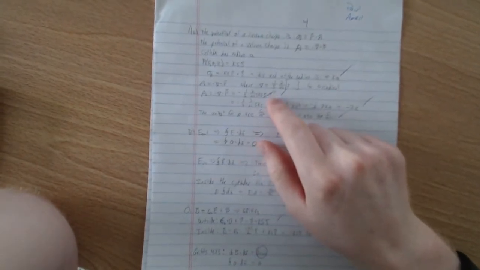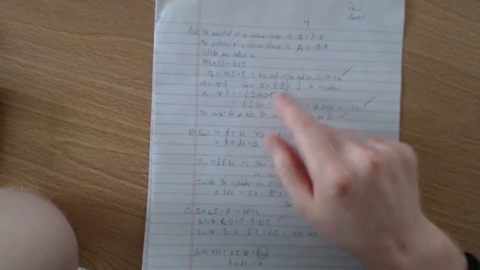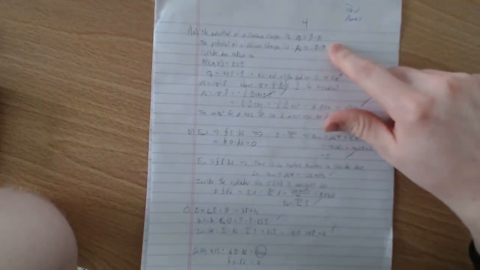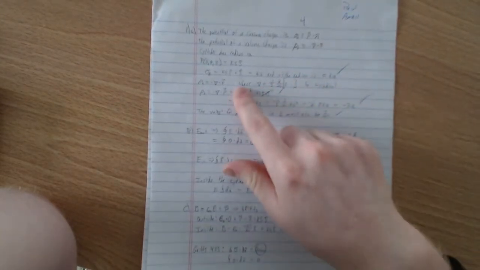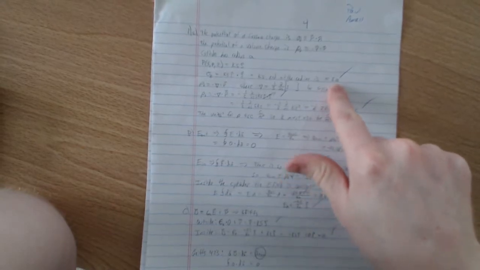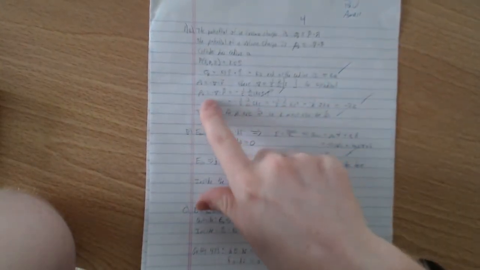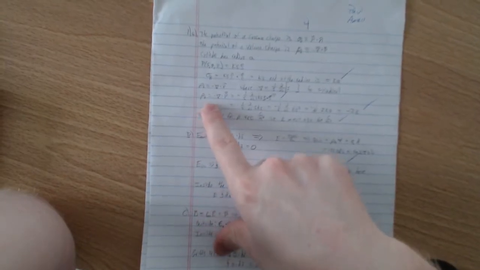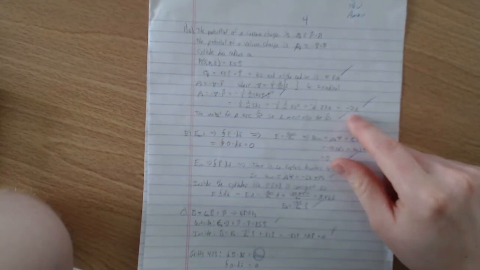First we want to find the bound charges, the surface charge and the volume charge, which are found using these two equations here, these two dot products. And when we plug these in and do some math, we find that the surface charge is just K times the radius of our cylinder. And when we do the volume charge, we find that it is -2 times our constant K.